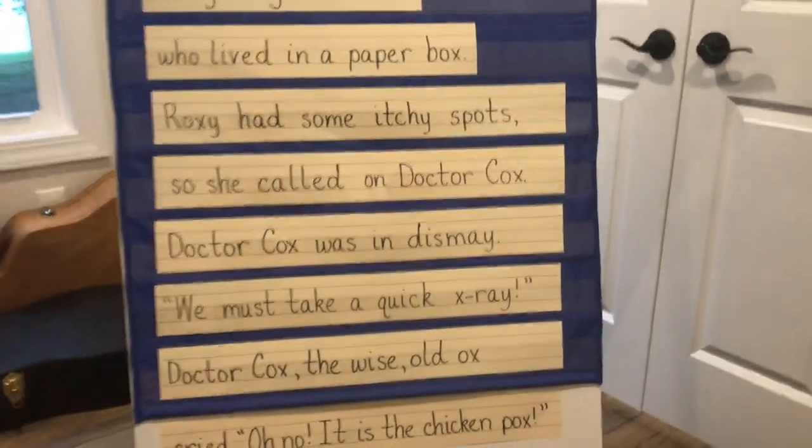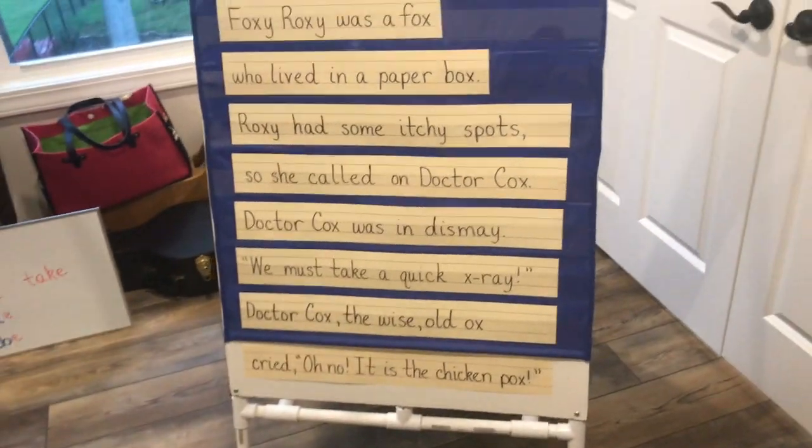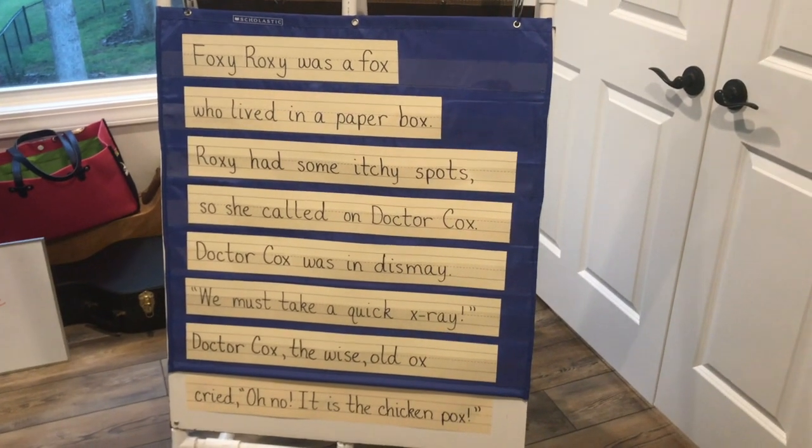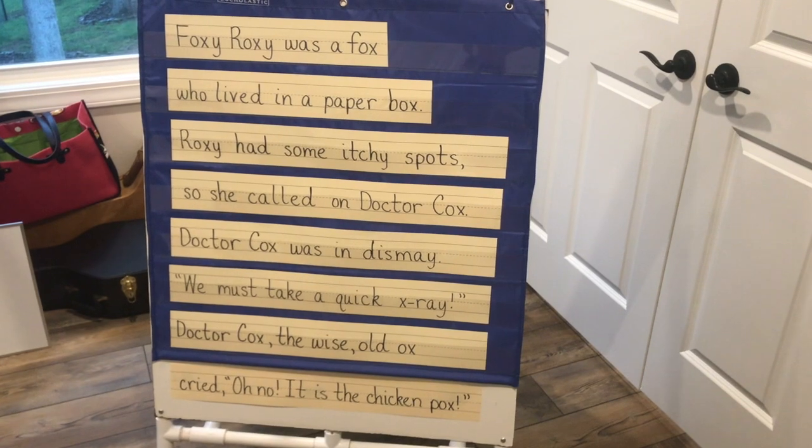All right, let me back it up so you can see if you can get all of it in there. My chair won't go back any further. Let me see if I can get back a little bit more, and then you can see if you can have it all at one time. But we'll keep working on this one. We'll work on it through the rest of the week. Fun Foxy Roxy poem about the fox.